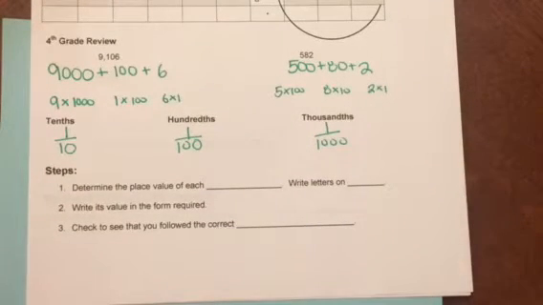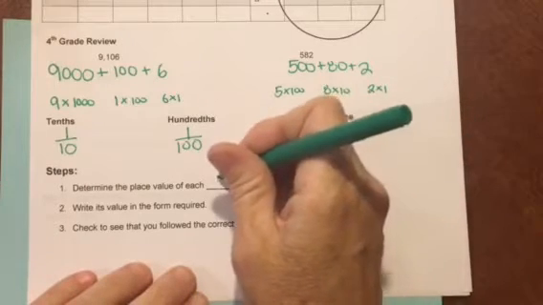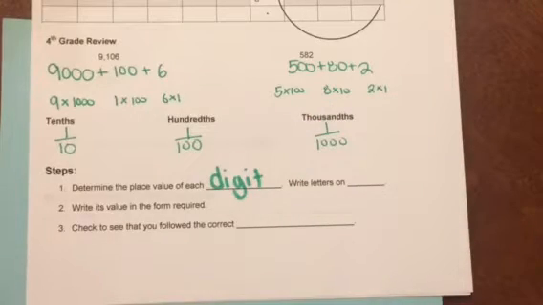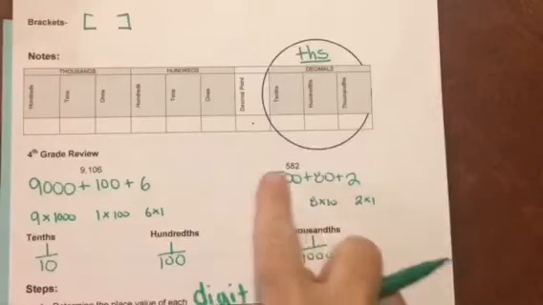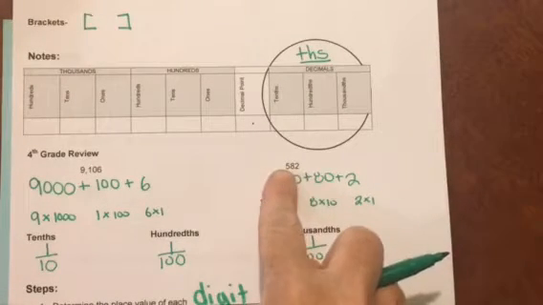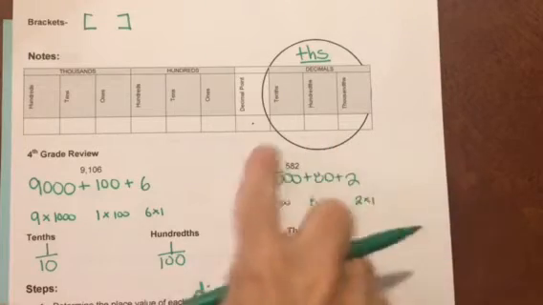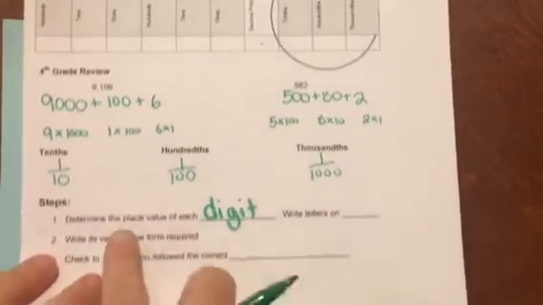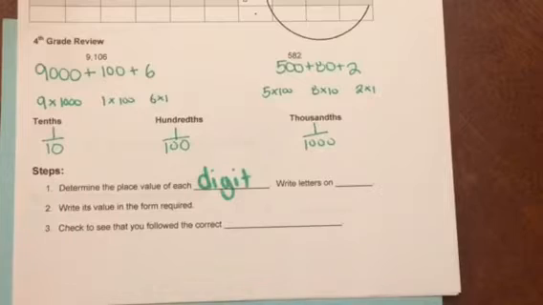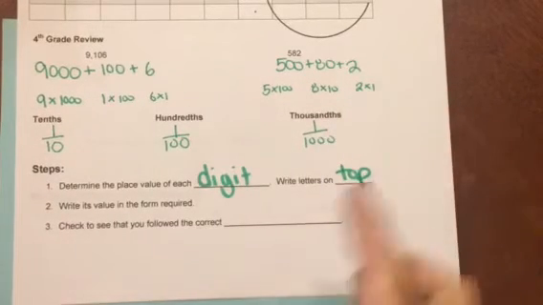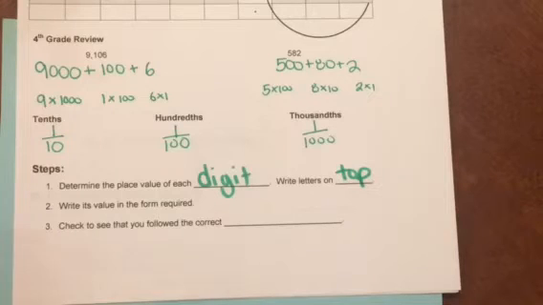So our first step is we're going to determine the place value of each digit. A digit is each single number within the big number. 582 has 3 digits. 5, 8, and 2 are each a digit, but then this is the big number. So you're going to determine the place value of each digit, and you're going to write letters on top. That's kind of what we've been doing for the last 2 lessons.